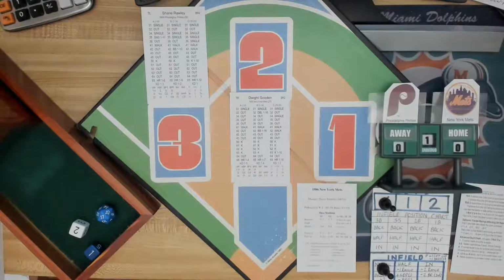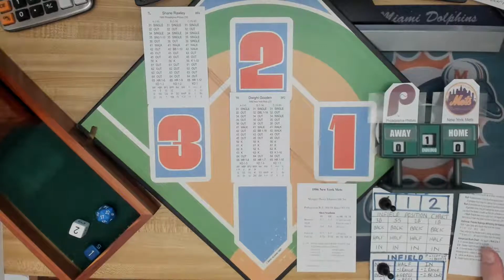Philadelphia Phillies taking on the New York Mets at Shea Stadium. The Mets won this game 3-2. It was Rawley versus Dwight Gooden in this game. So we're about to give Fall Classic Baseball another shot. As I said, so far I'm enjoying the game immensely. There's so much you can do with this game. It is very, very versatile.